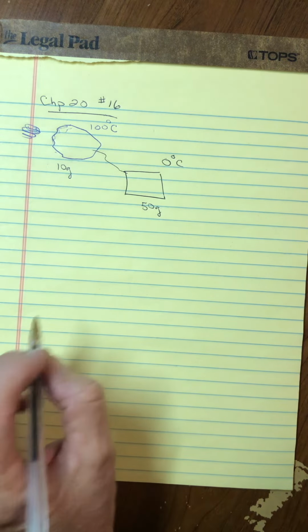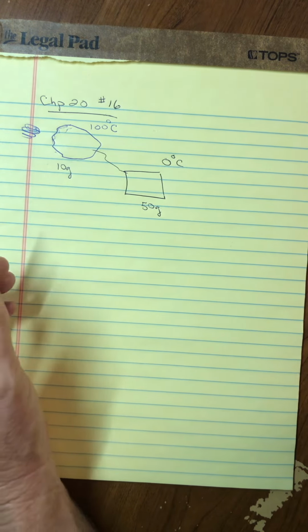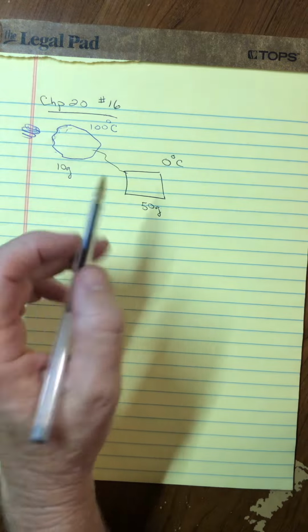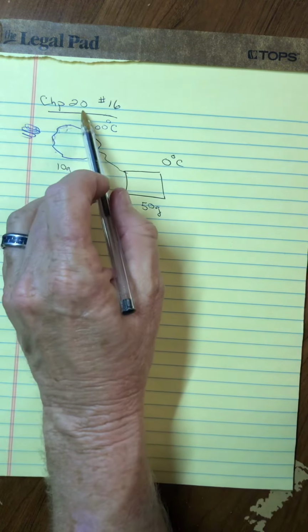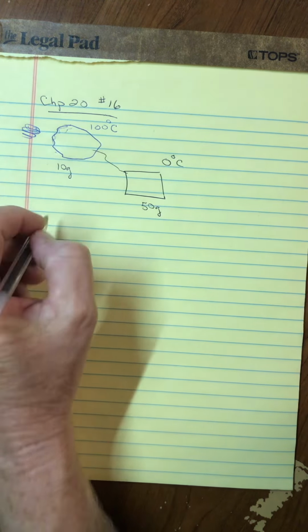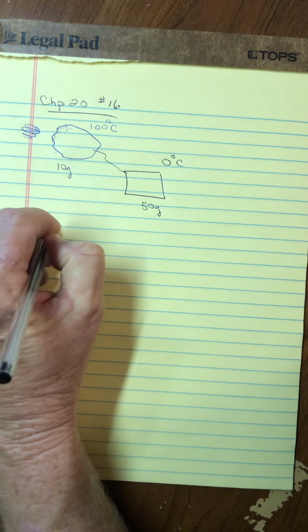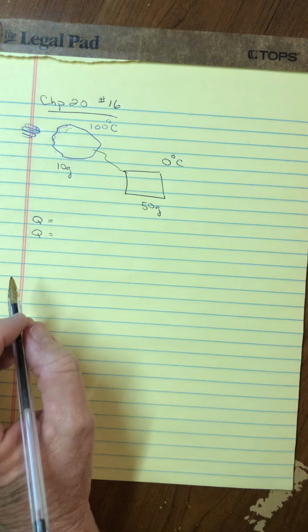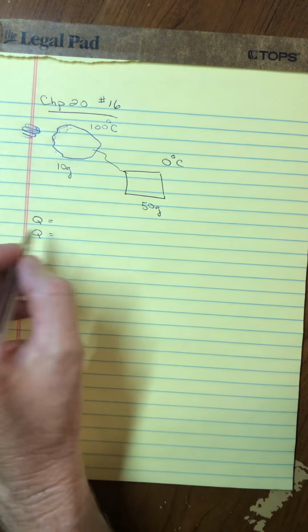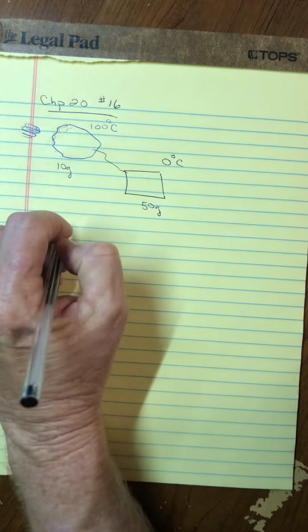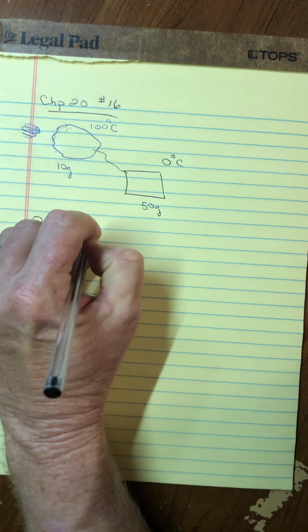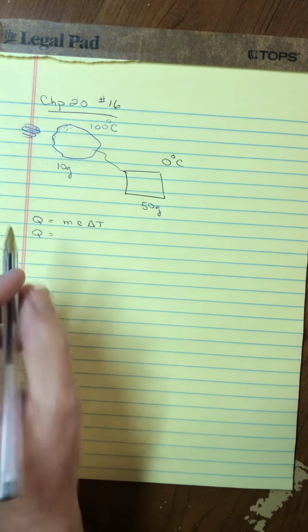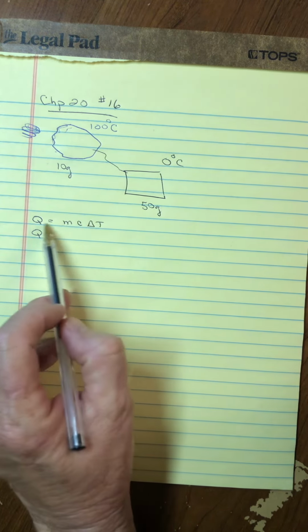All right, well, let me use this as a moment to review here, because this whole chapter is centered around this whole idea that there is energy, and this heat energy Q comes in two calculations. We can have energy because the molecules slow down or speed up, and so that is a change in temperature.